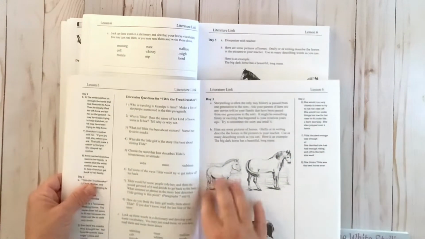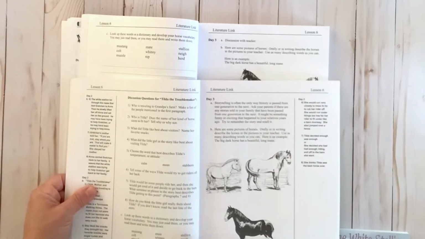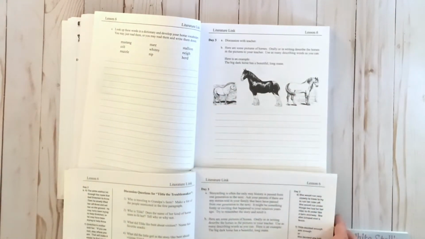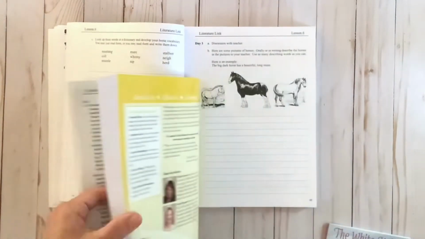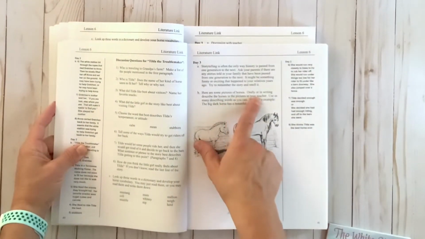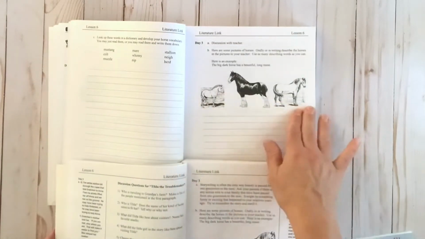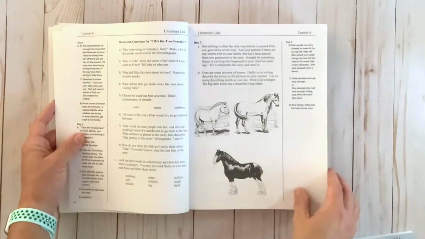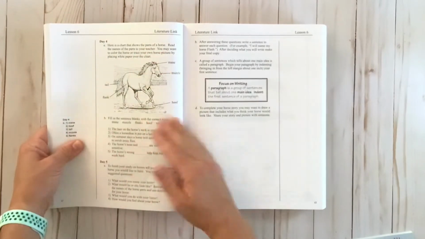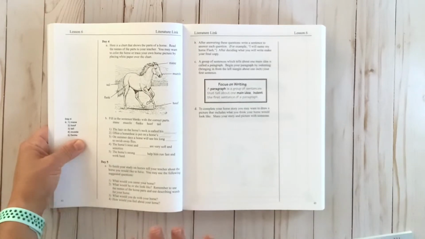Day 3, here's what you would read to the child, and you would go back to the student book and talk about this here. And then in the space provided down below, you would have the child orally or in writing describe the horses in the pictures to your teacher. So you'd talk about the horses here. They have the same ones here, just a little bit larger in the teacher's guide. Day 4 is talking about the parts of a horse. And then day 5 is finishing your study on horses.